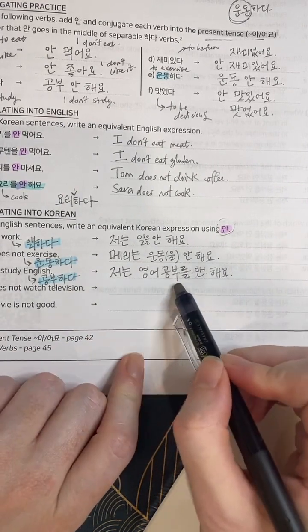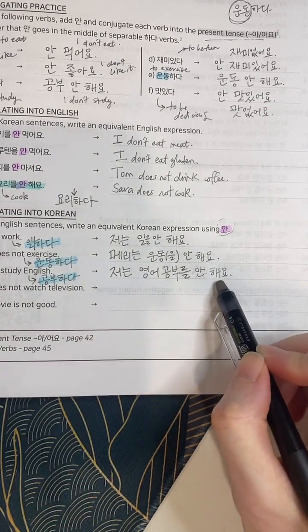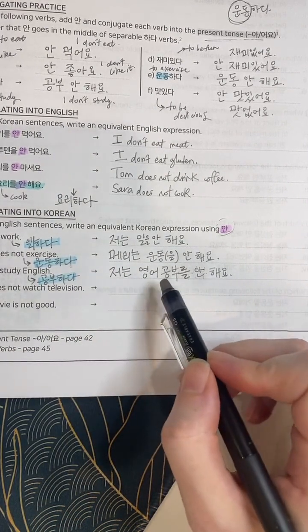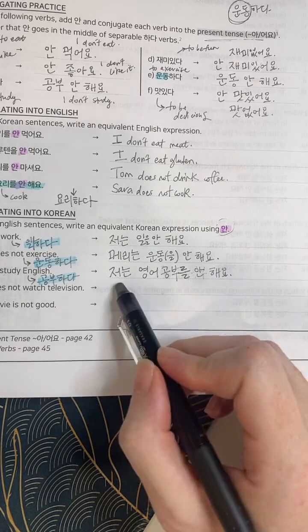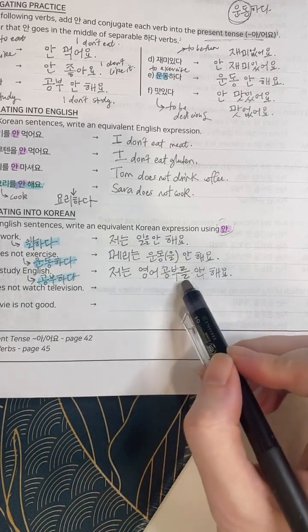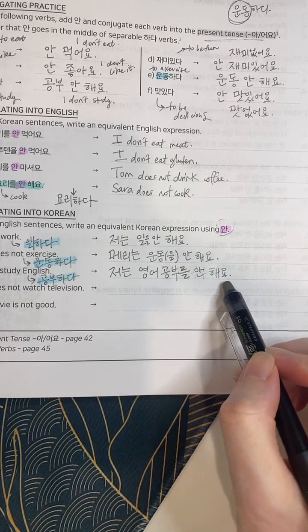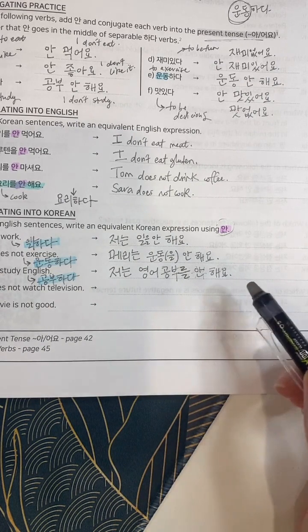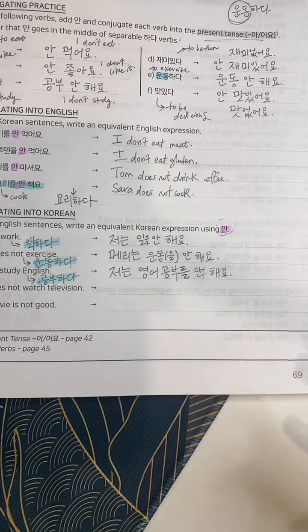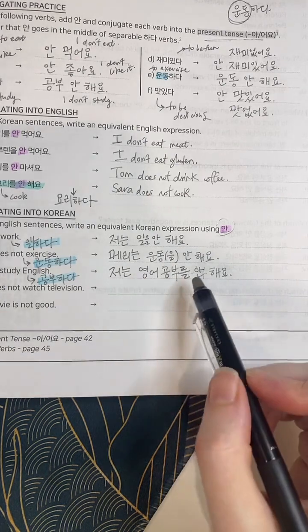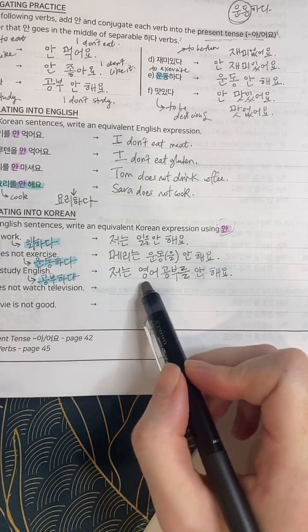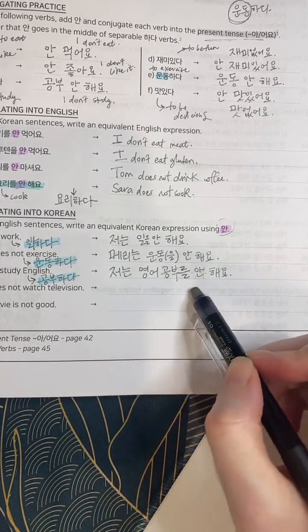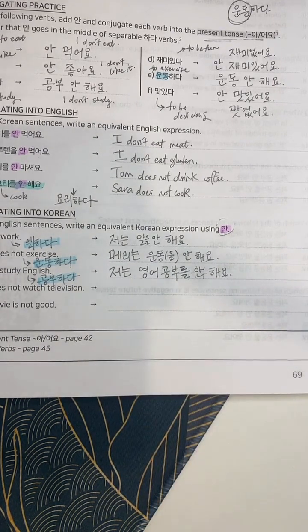So 저는 영어 공부를 안 해요. But you could also say 저는 영어를 공부 안 해요. But it's a little bit unnatural to say 저는 영어를 공부를 안 해요. Using two object particles is a little bit strange. So just choose which way you put it. And given this expression, the type of sentence you're making, 영어 공부를 is probably the most natural way to say this.